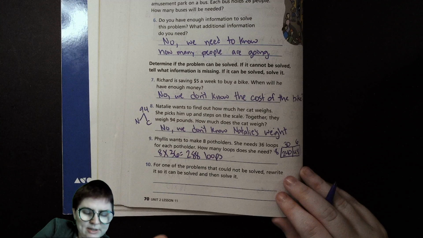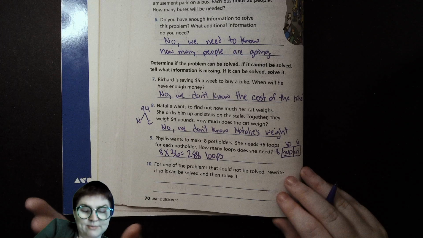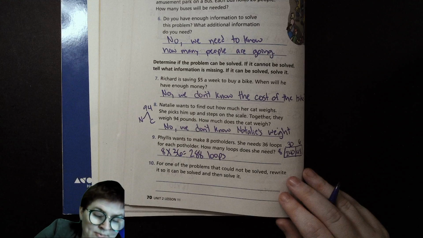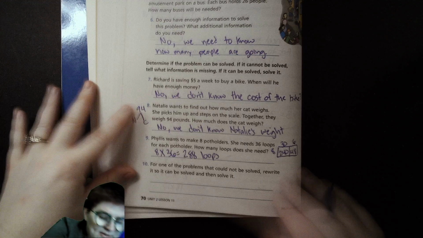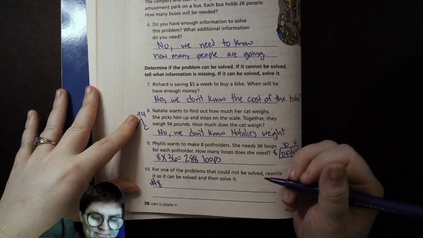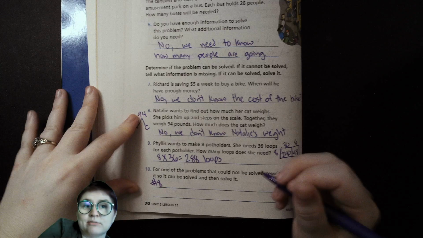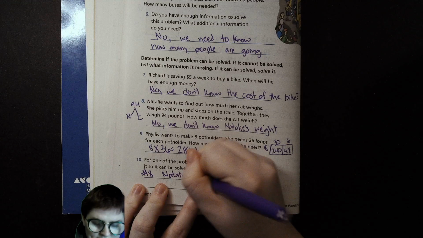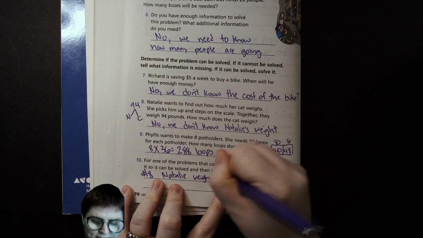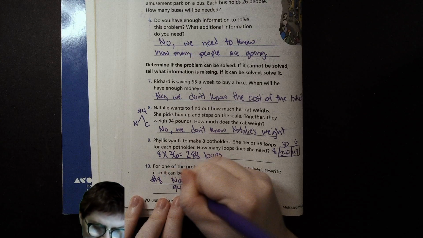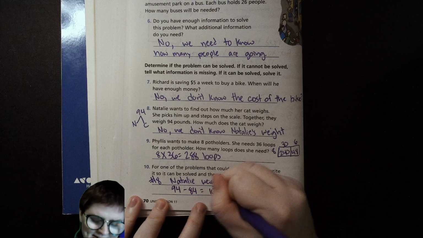For one of the problems that could not be solved, rewrite it so it can be solved and then solve it. So I'm going to choose one. You could choose the same one or a different one. I'm going to do Natalie weighs, so for number 8, if Natalie weighs 84 pounds, then the cat would be... Natalie weighs 84 lbs. That's how you abbreviate pounds for some reason. So then it'd be 94 minus 84 equals 10 lbs for the cat's weight.